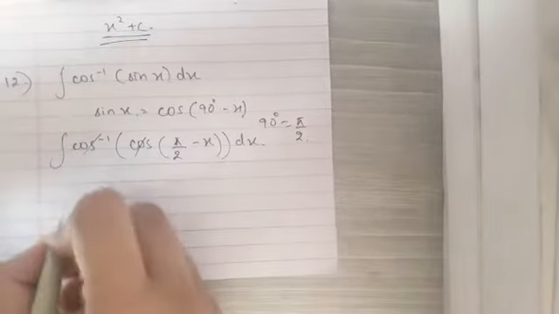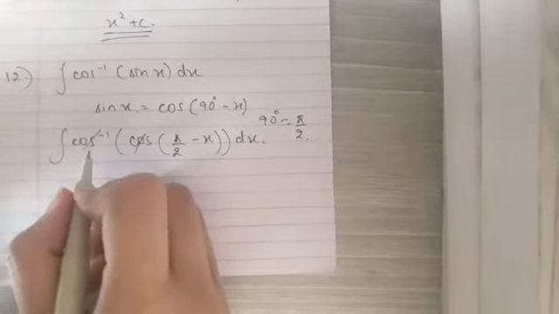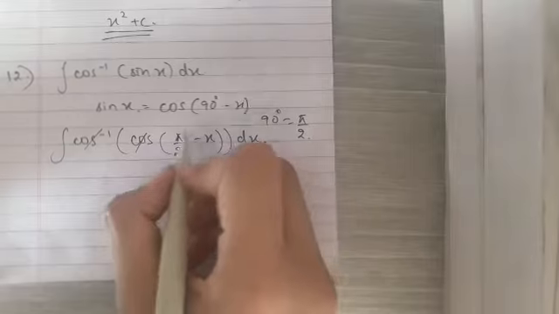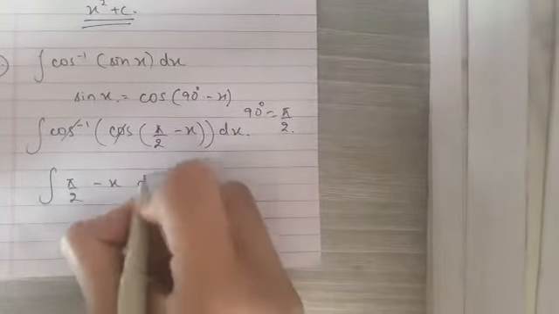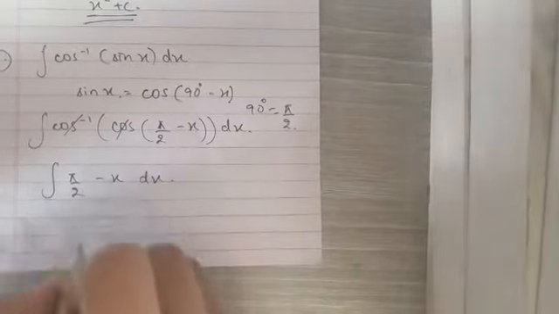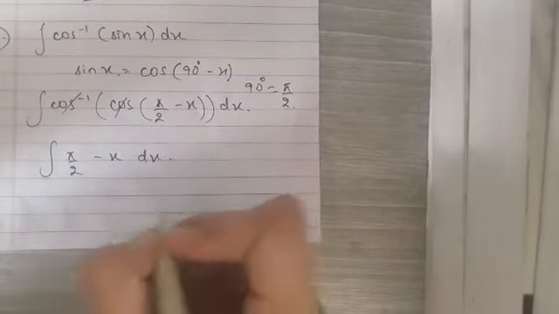So the cos and cos gets cut because this is inverse. So the inverse ultimately leaves us with the angle, which is integral of pi by 2 minus x. So pi by 2 is a constant. So to integrate that, we just have to multiply it with x.